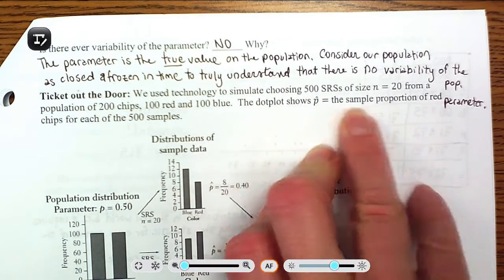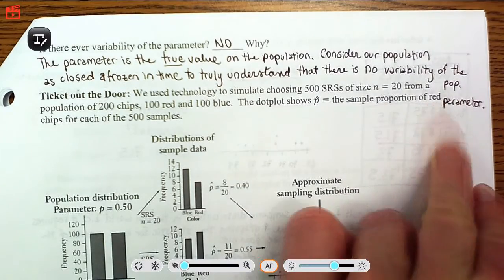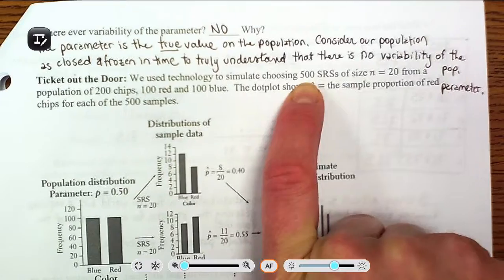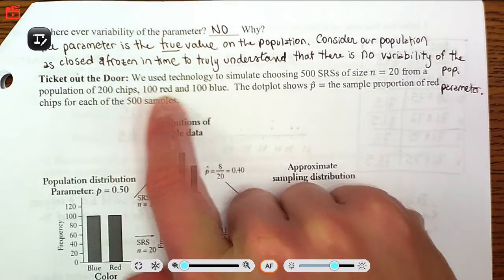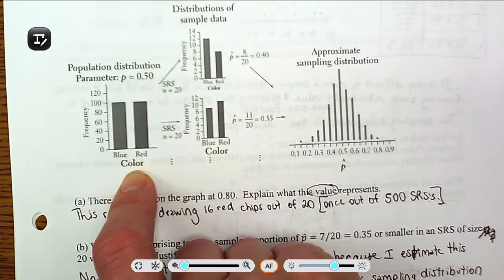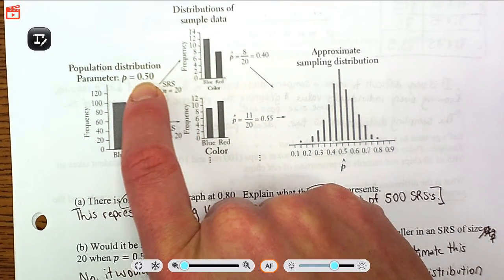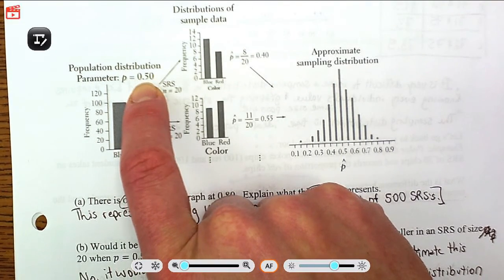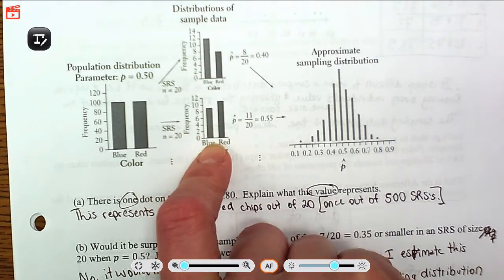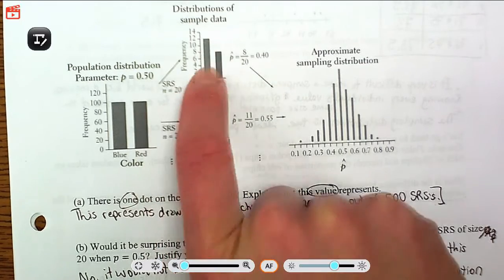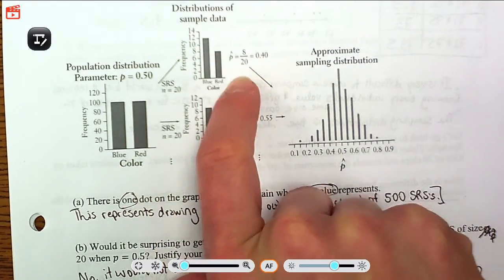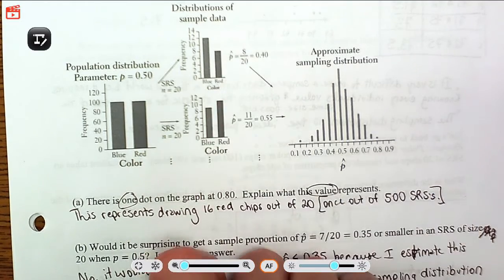The dot plot shows the p-hat, the sample proportion of red chips for each of the 500 samples. So 500 times we took 20 chips from this distribution. So the true population proportion of red is 0.5. When we took repeated samples of 20, we one time got 12 blue and 8 red. So the proportion of red is 8 out of 20, which is 0.4.